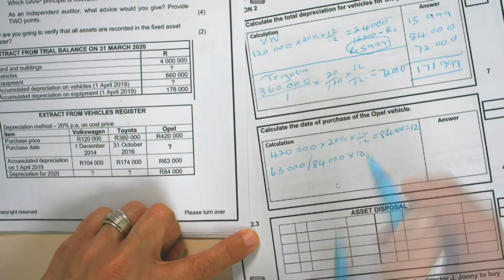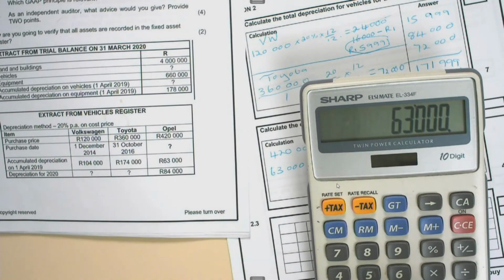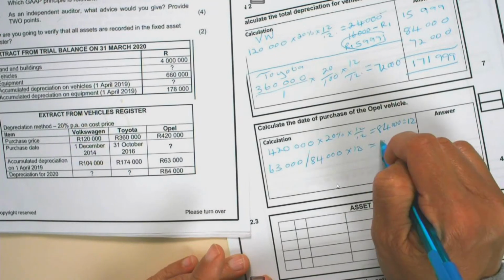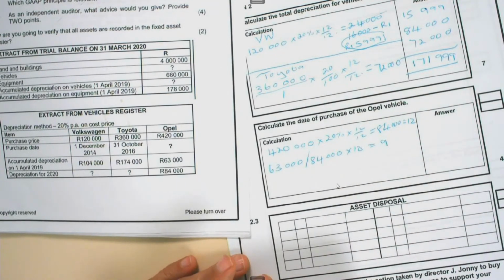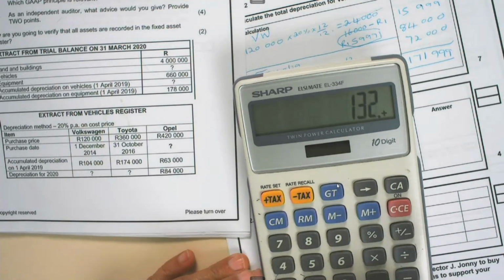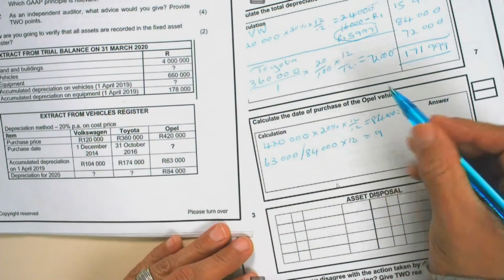Let's calculate. 63,000 is a portion of a year, right? Now, we don't know how many months. So, 63,000 divided by 84,000 times 12, which tells me it is 9 months, right? So, I had this vehicle for a total of 9 plus 12. 9 plus 12 is 21 months, right?